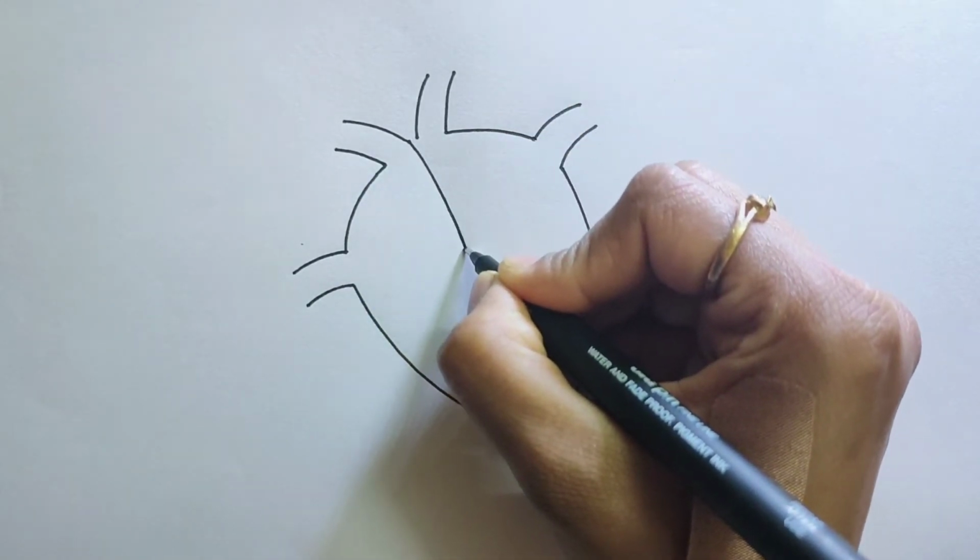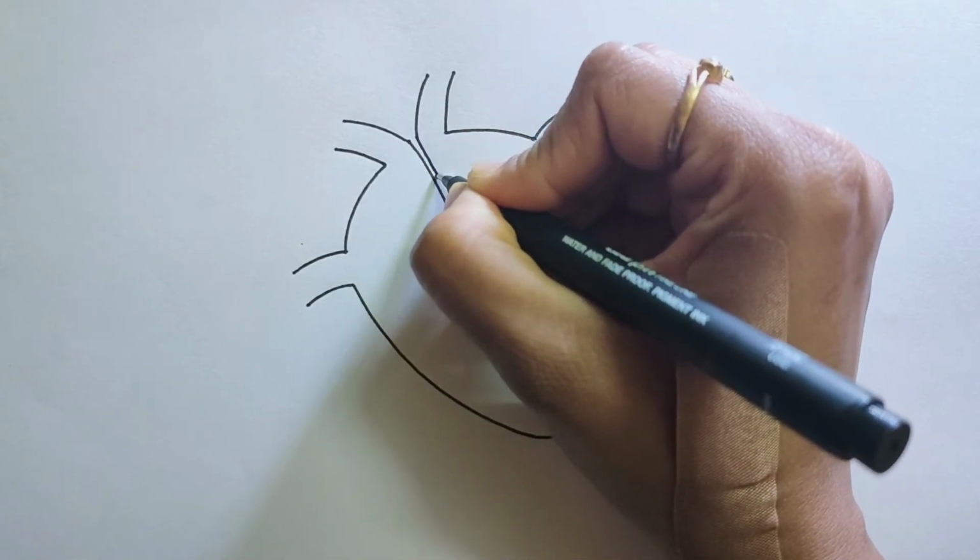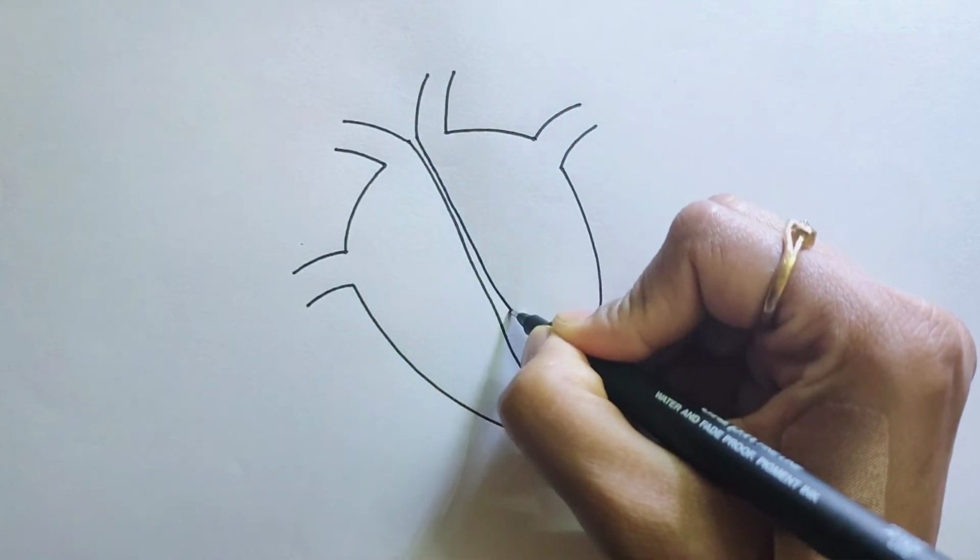Thereafter, we will draw the septum, which is a muscular layer which divides our heart into left and right part.